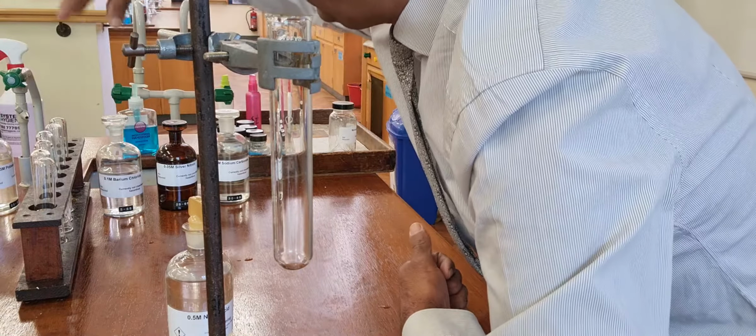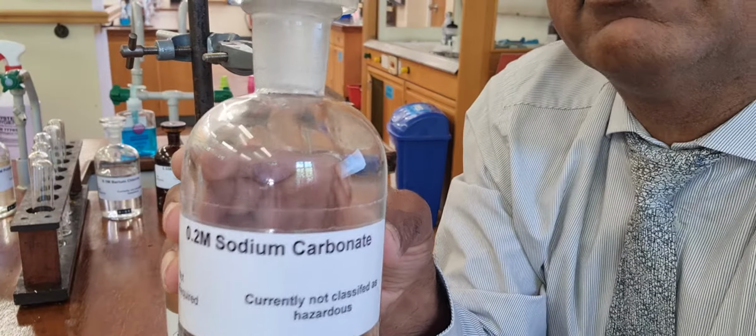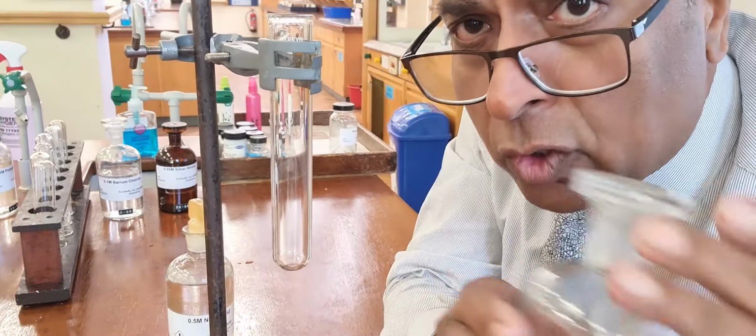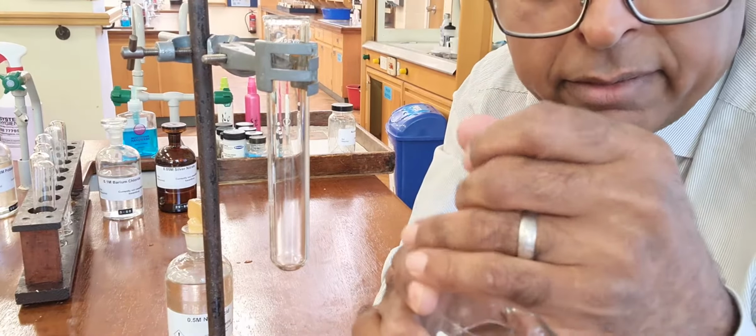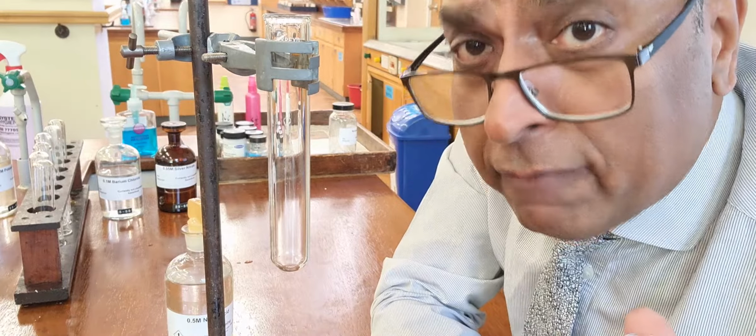Now the first test, let me do carbonate. Sodium carbonate. That's clearly got sodium ions in, carbonate ions in. If I did a flame test on that, the flame test would give me orangey yellow for sodium.